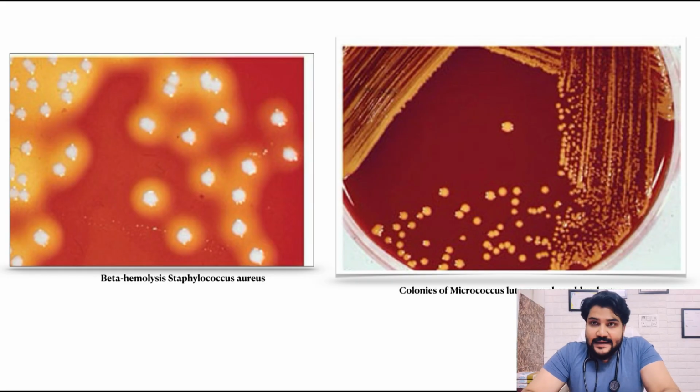There is one differential diagnosis of your Staphylococcus. They also look the same as Staphylococcus under the microscope. These are like your Micrococcus. But the colonies of Micrococcus will not be like Staphylococcus. They are not beta hemolytic. They will be yellow in color and there will be no beta hemolysis. But look at this: the colony of your Staphylococcus aureus shows beta hemolysis.